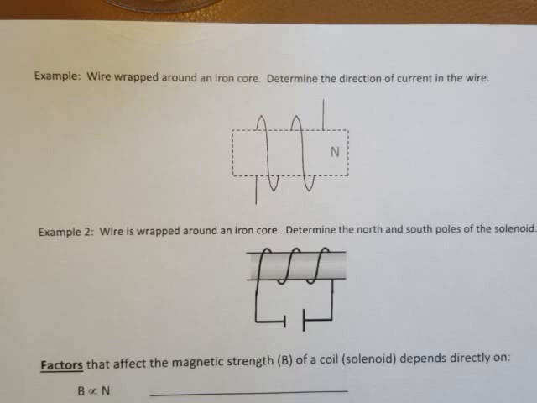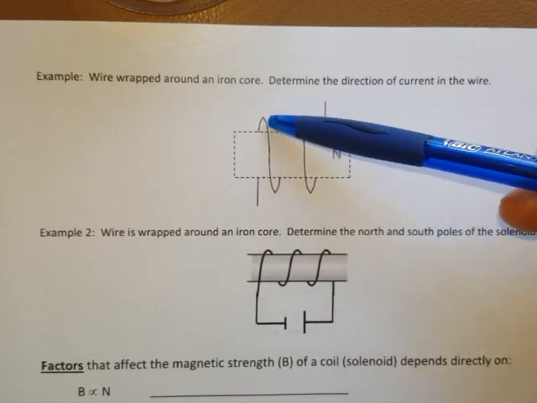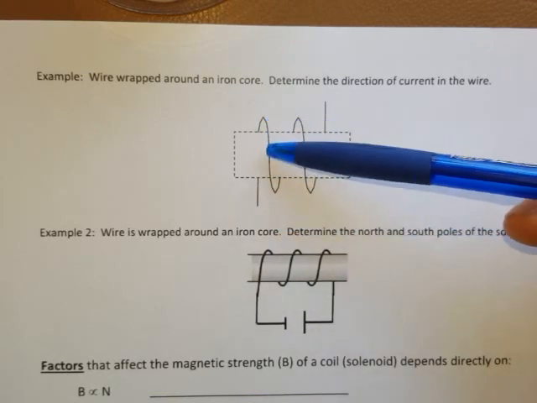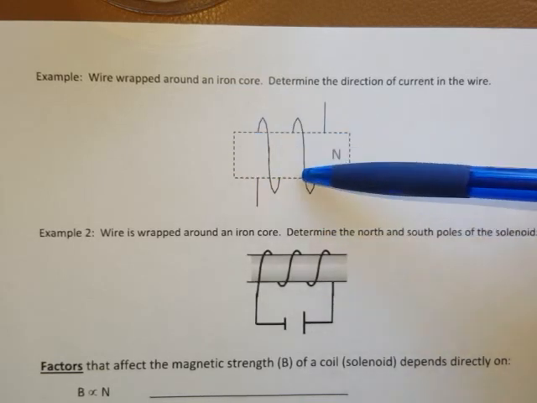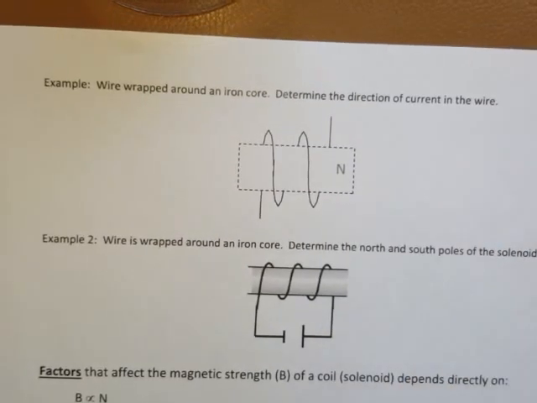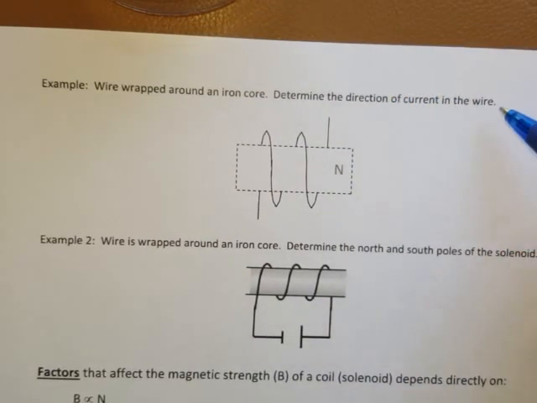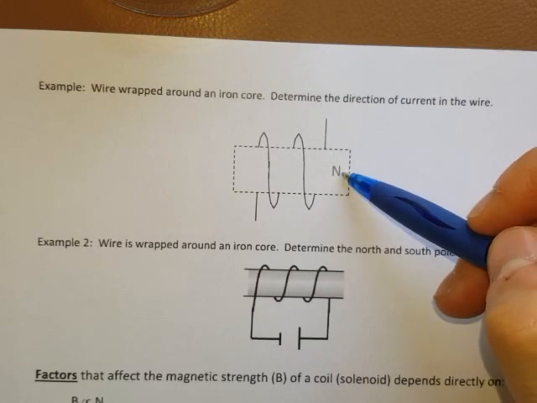Jumping to the next page, if we look at the first example, if we wrap a wire around an iron core, remember what I said, the magnetic field produced by the current will cause the domains in the iron core to all align and produce a magnet. So, determine the direction of the current in the wire. So, as you can see here, it gives us that north is this way.